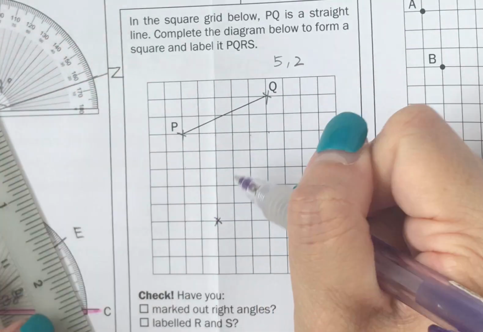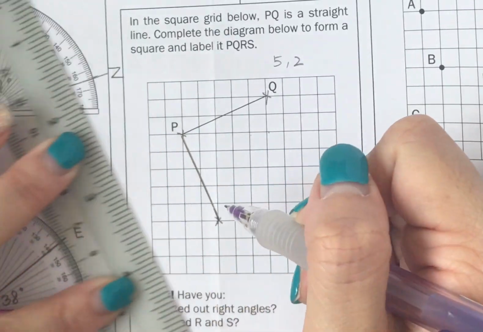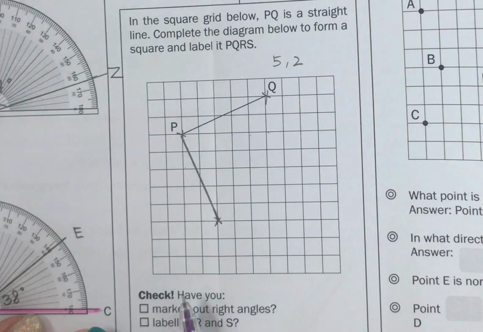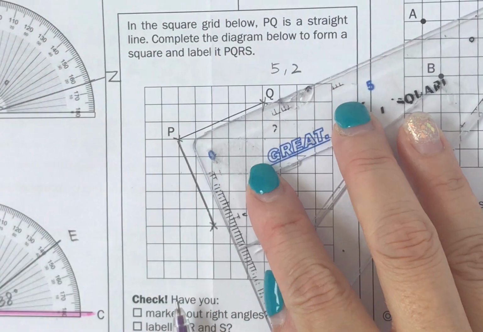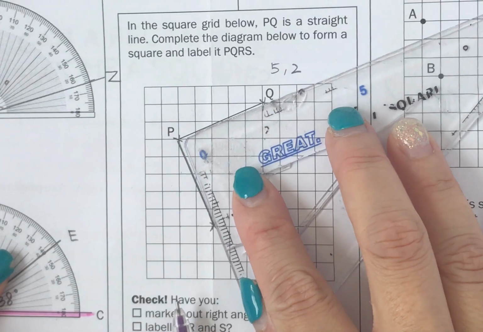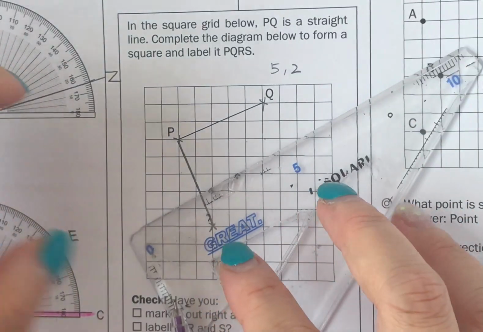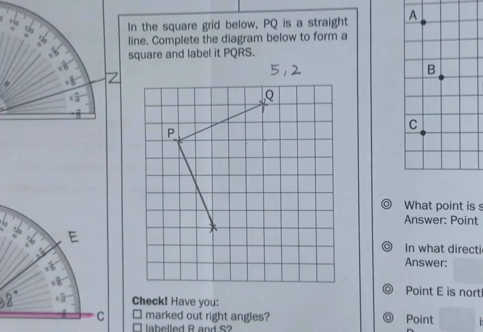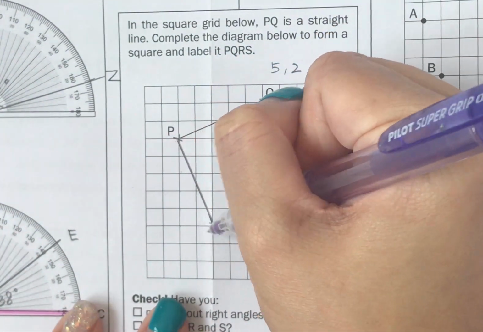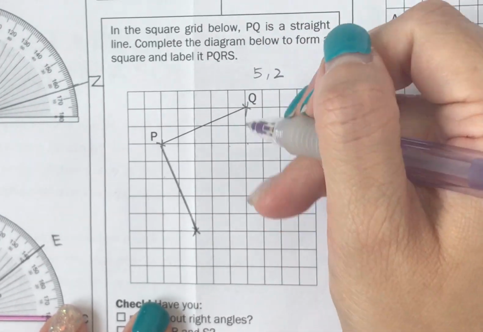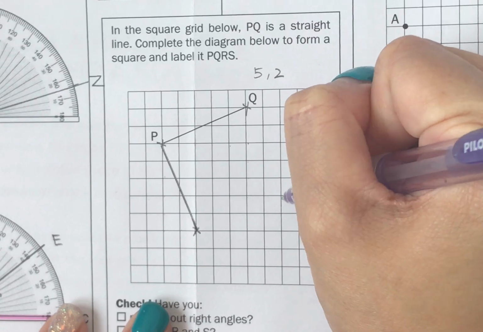The same pattern. And then after I finish drawing one line, use your set square and check if it's a perfect right angle. Okay, so this one is, so I know that I've drawn the correct line. So do the same thing here. Just now we followed an L shape this way, so I'm going to do the same thing here. 1, 2, 3, 4, 5, 1, 2.